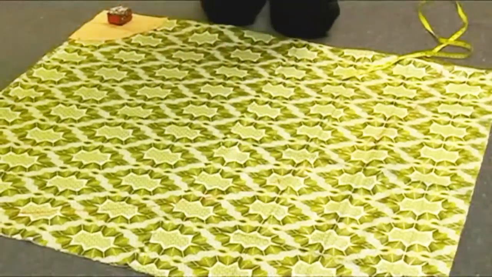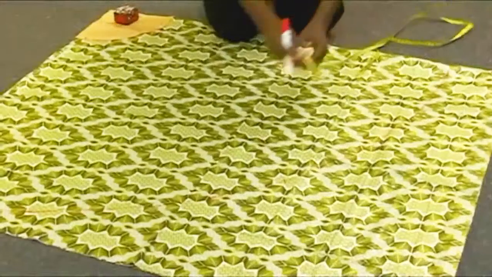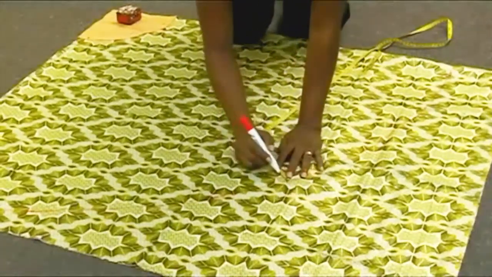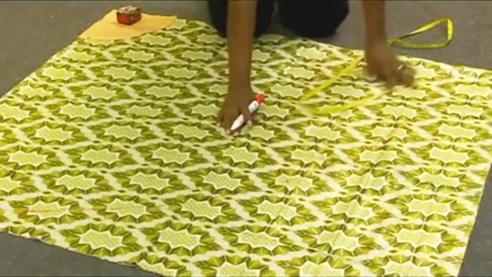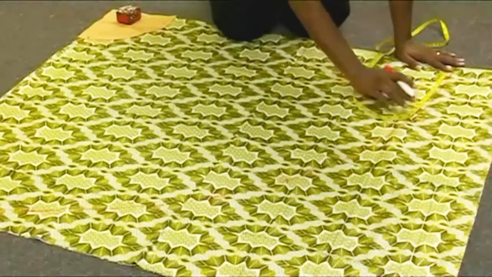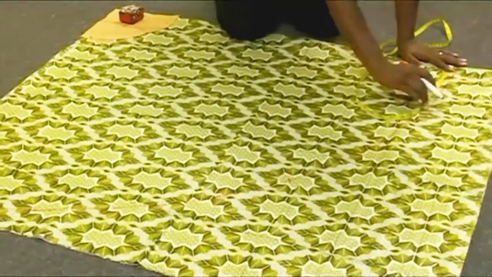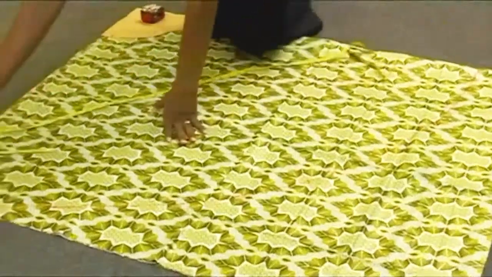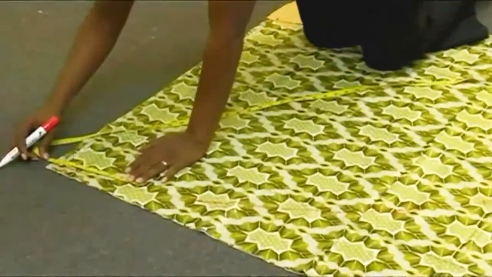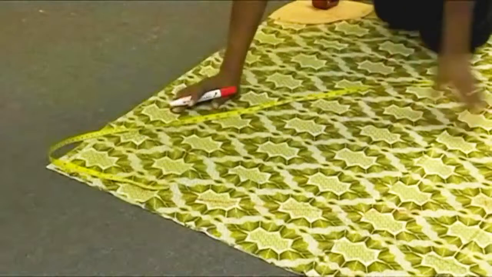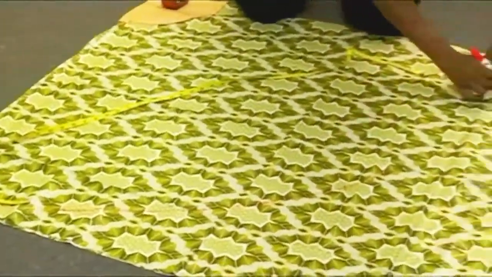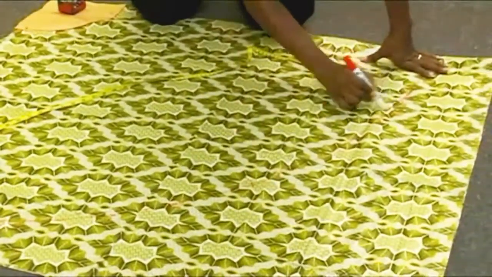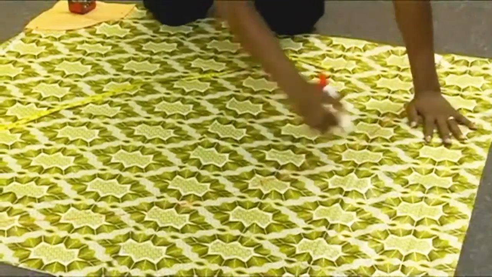I'm going to measure in 1 inch. The other one we did was 3/4 because of the length. So I'll now mark out like 8 inches here and 8 inches over here. And all I need to do is take it through that point that I have already made, from that 8 inches there.